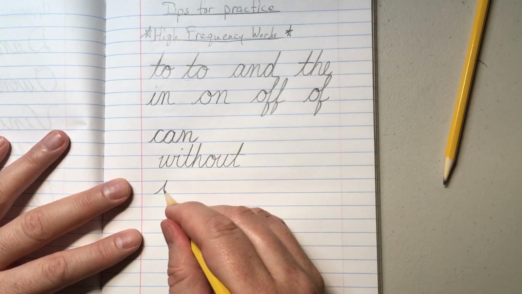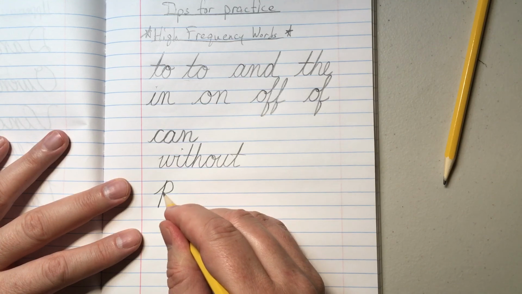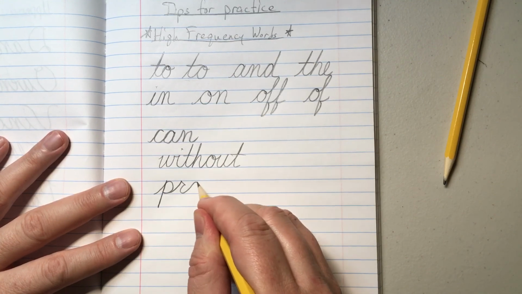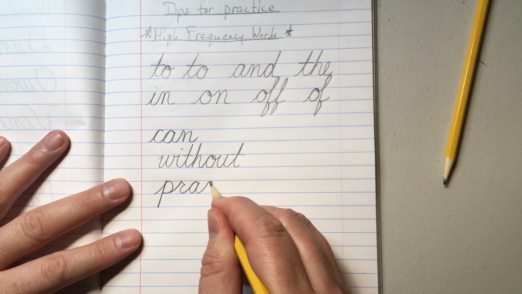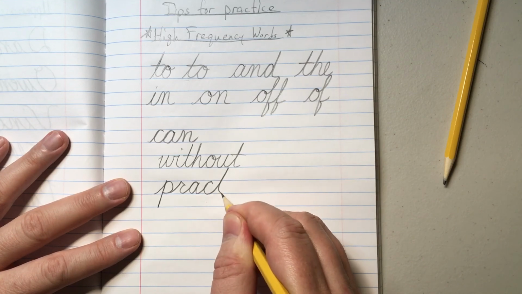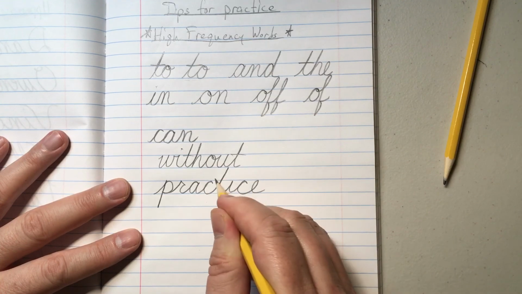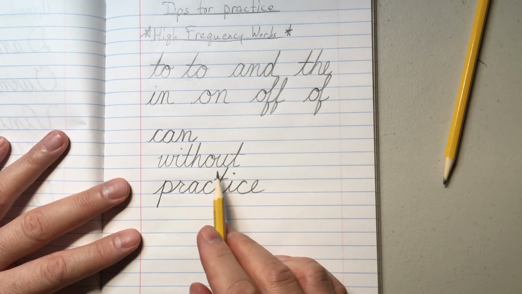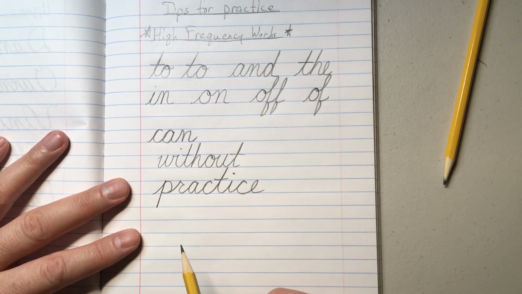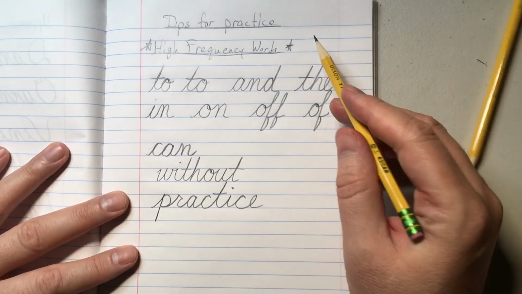But eventually, of course, you want to move to being able to do that. Practice. But of course, when you are just learning, start with just a couple words. And of course, know how to write your name in cursive. Don't forget to cross and dot afterwards. So that's tips for practice.